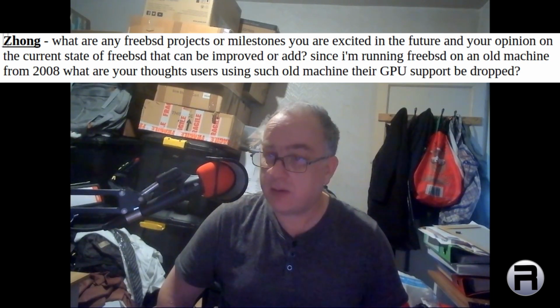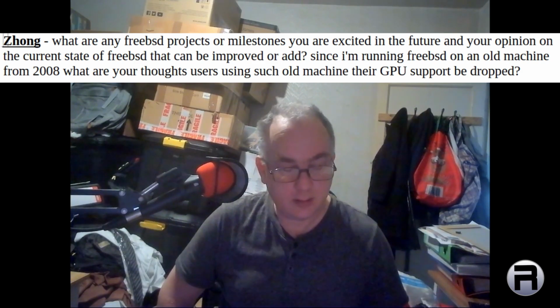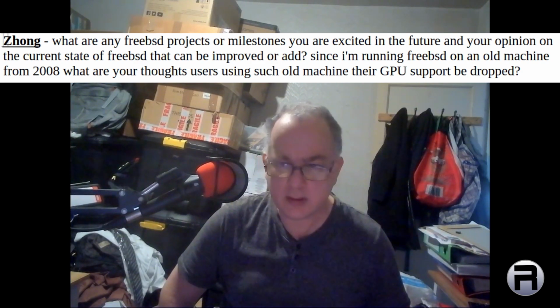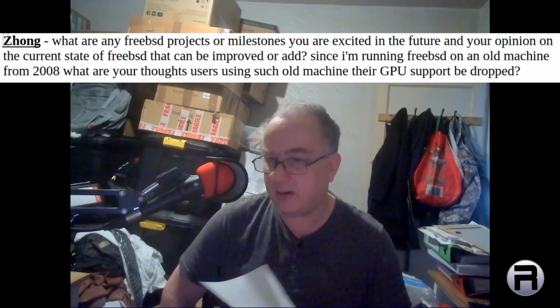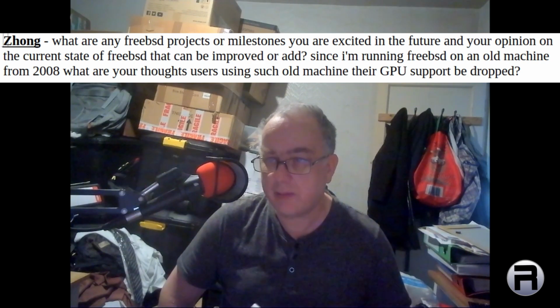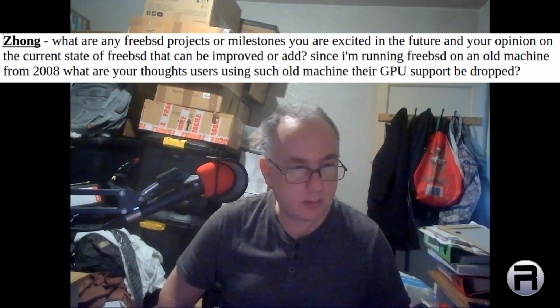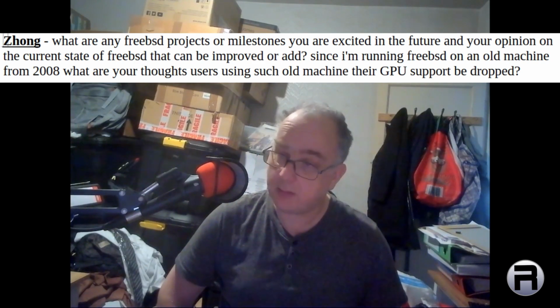GPU acceleration from NVIDIA would be nice. I think there was a breakthrough recently, the open sourced CUDA alternative to AMD. That could be rolled into FreeBSD, but I don't have anything which would take advantage of that. And CUDA from NVIDIA is not going to happen anytime soon on FreeBSD, so that would be something else I would get excited about.